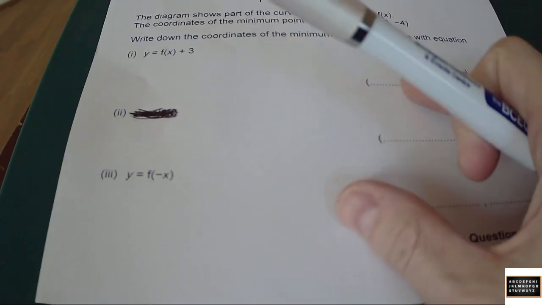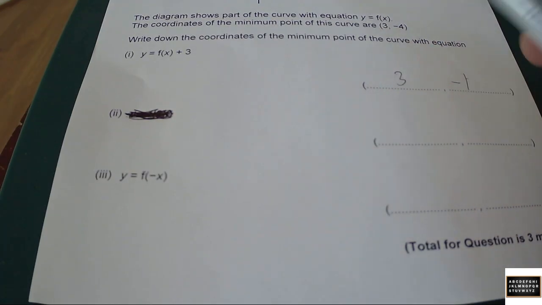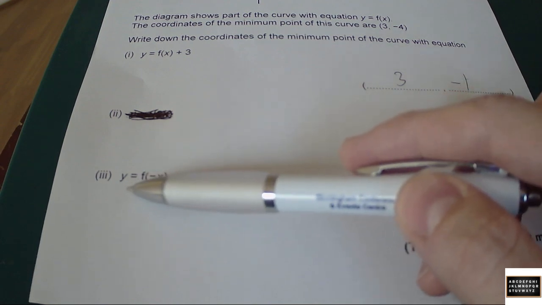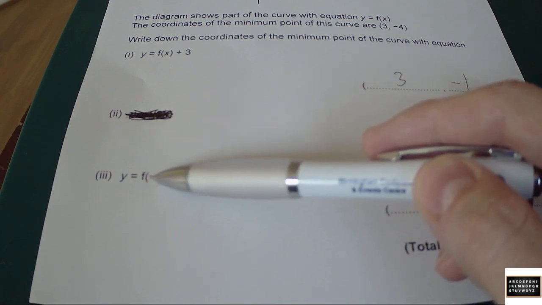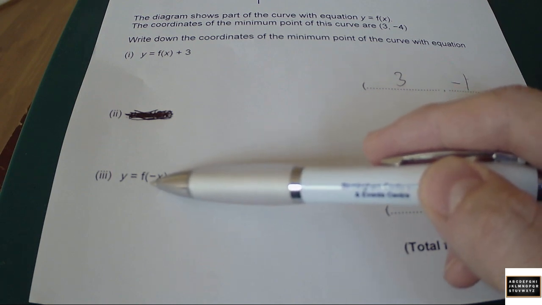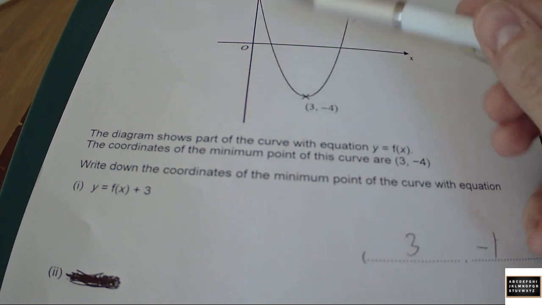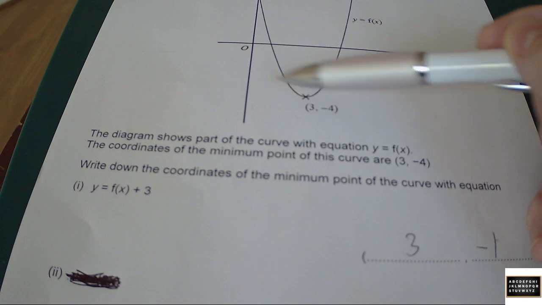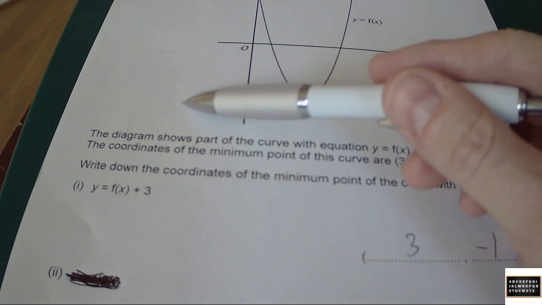The last part of that question, I've missed the second one out. It's no longer on your syllabus, but this one definitely is. If you're asked a question that says, can you write down the minimum point of f of minus x? That's going to be a mirror reflection in the y-axis. Basically, the value that you're getting for x equals 3 here will be the value that you get for x equals minus 3.